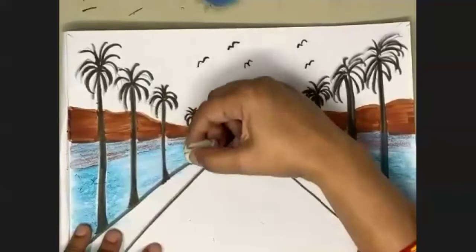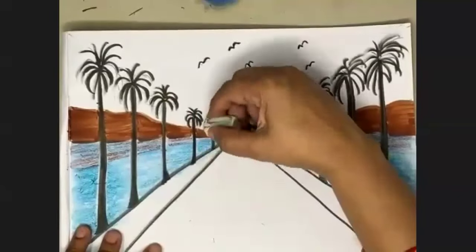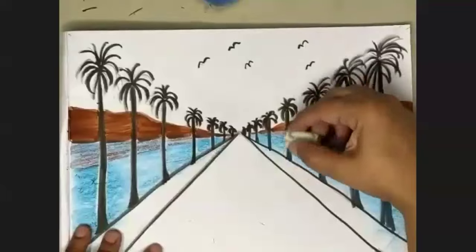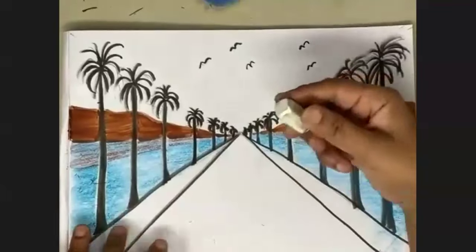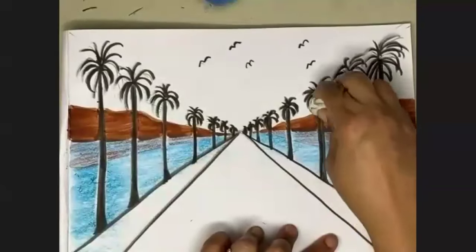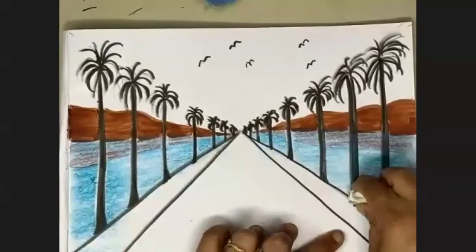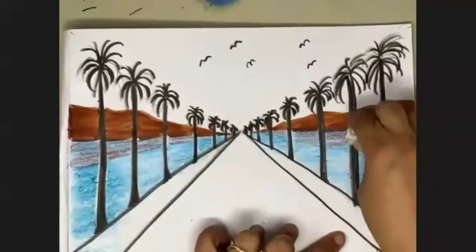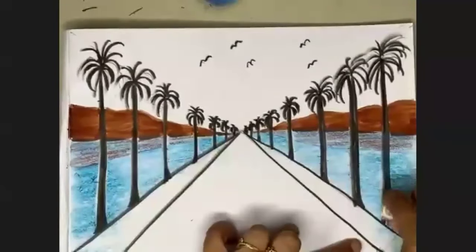Otherwise, they will not look black. Or you can even move your color one more time, erase and make your trunk black again with the tip of it, or otherwise you can move your black color again on the trunk of the trees. So see, this is the way I will erase colors and they will look black again.